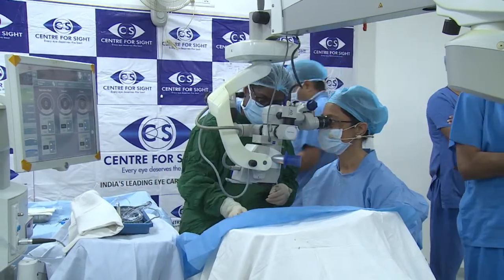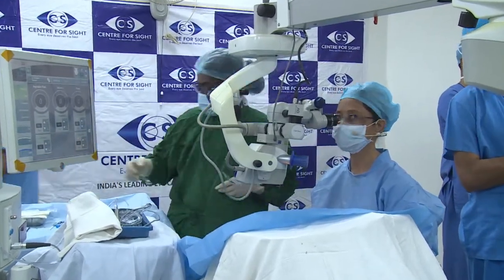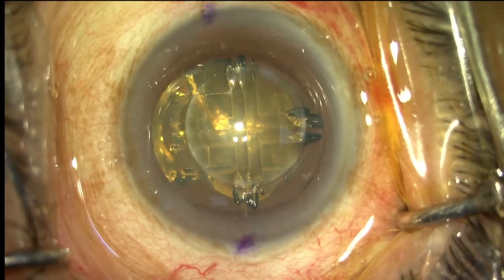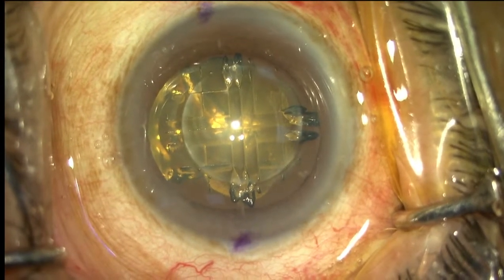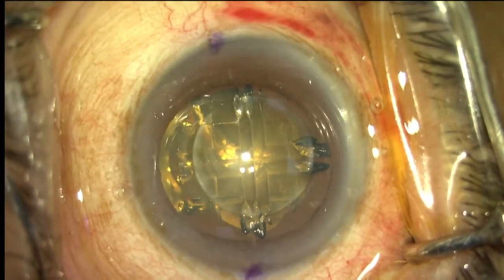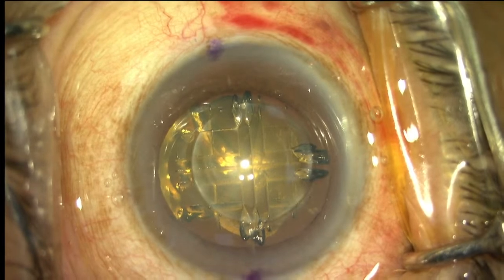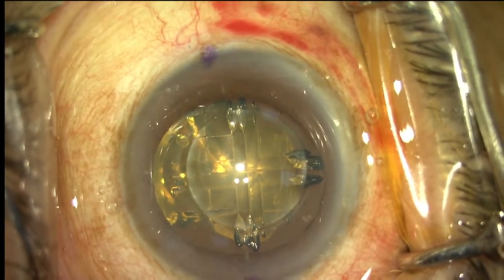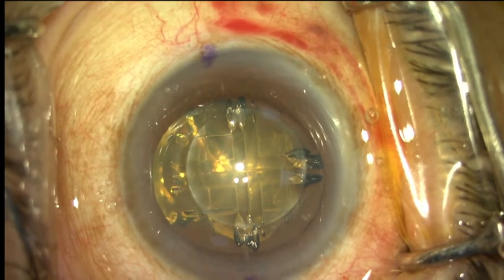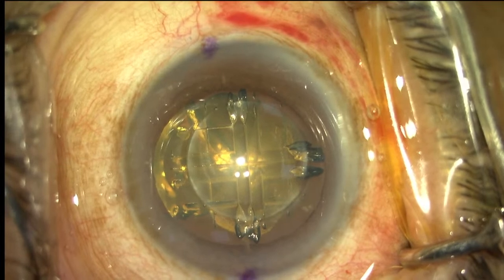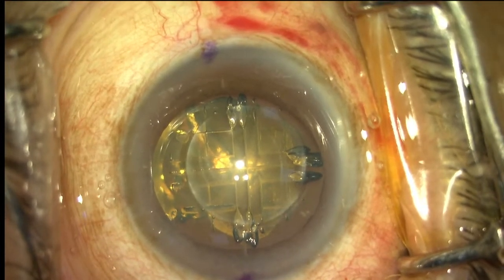Stream from OT1, please. Thank you, sir. Now in OT1, Dr. Himlata, she is a senior consultant at Center for Sight, associated with us for the past many years, and she is one of the topmost surgeons, not only in Center for Sight, probably all over India, and that is what we feel. And now she is ready with her patient.